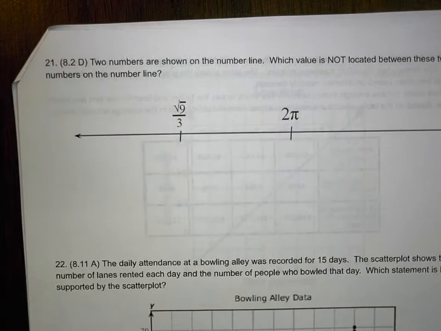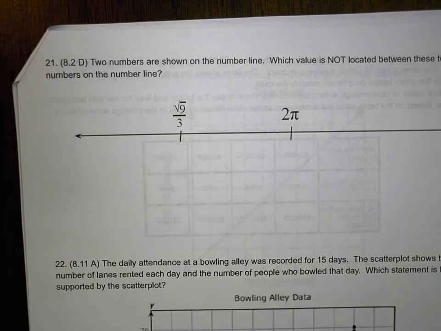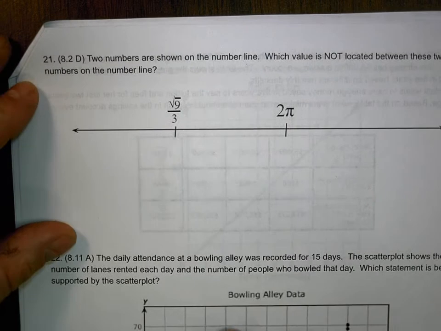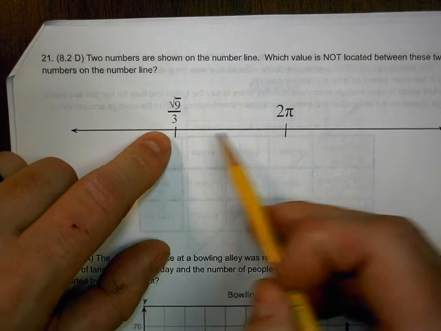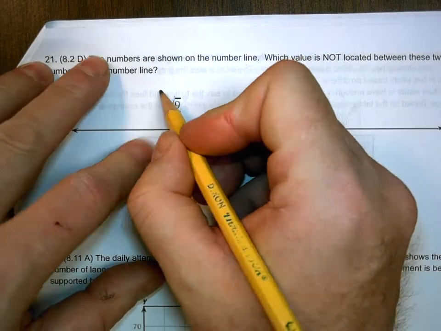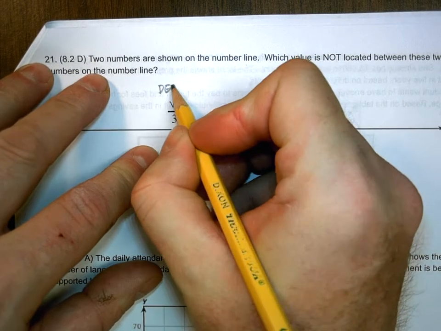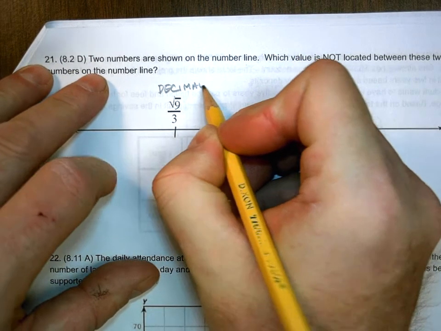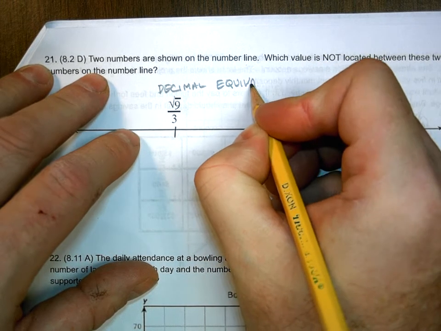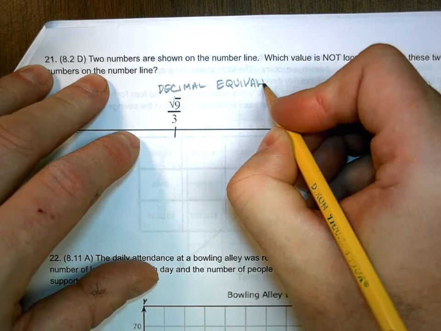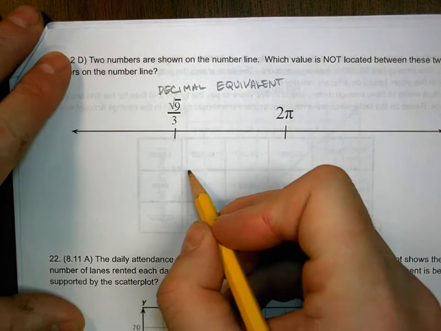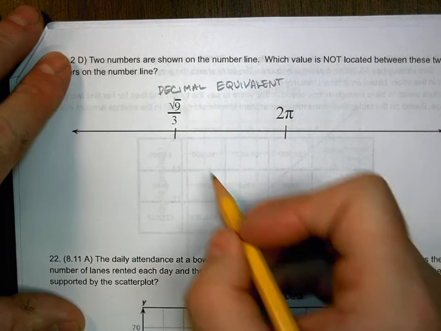Number 21. Two numbers are shown on the number line. Which value is not located between these two numbers on the number line? All right, so they're obviously using mixed numbers here. So what I'm going to do is find the decimal equivalent for both numbers. Then when I get the answer choices, I'm going to do the same thing for each of those, and I'll find the one that fits between.